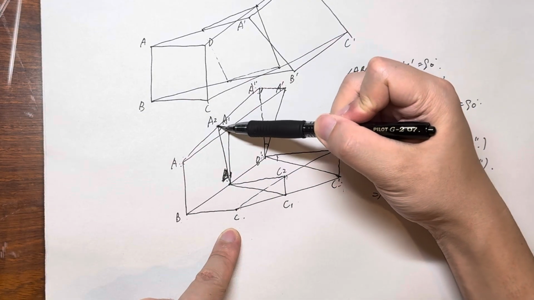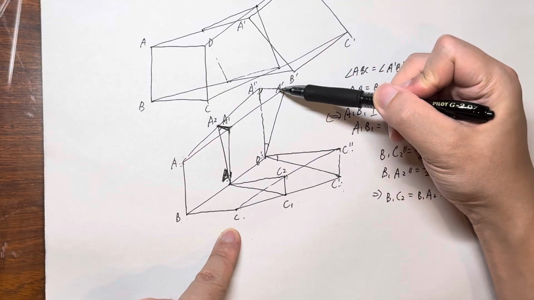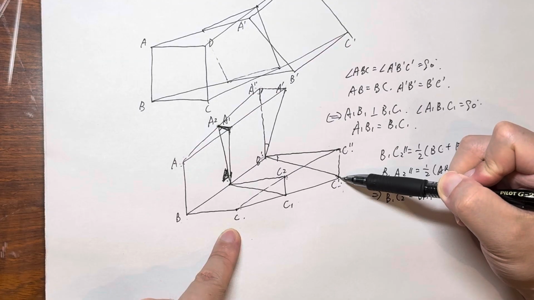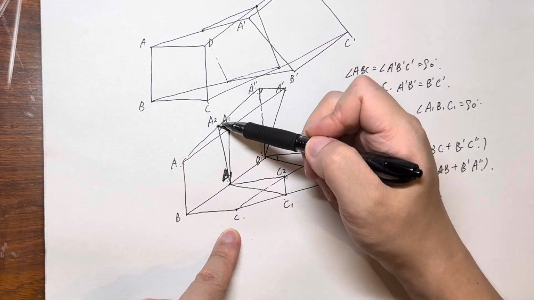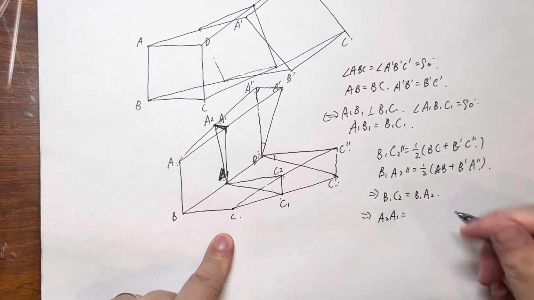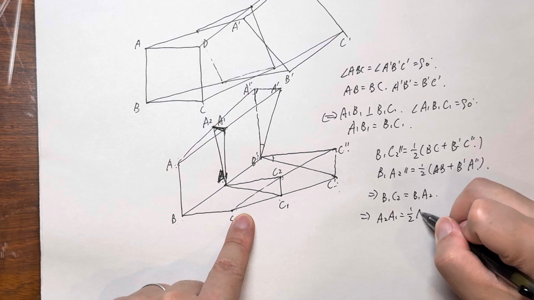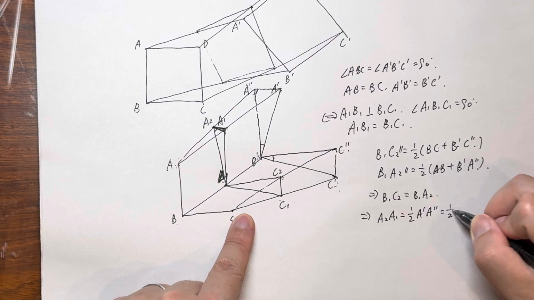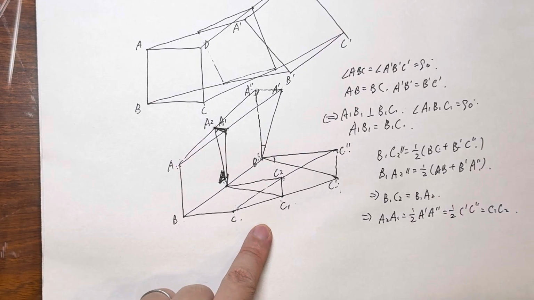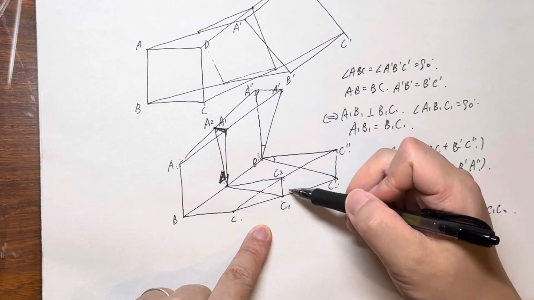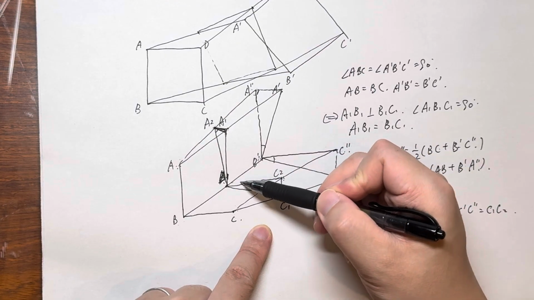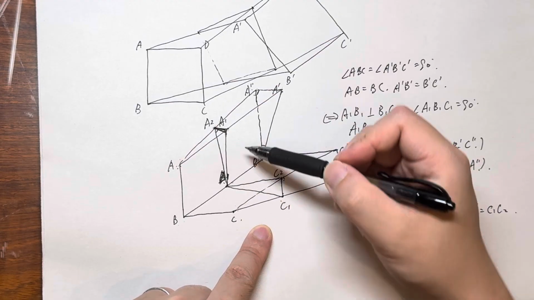And we know that A1 A2 equals to half of A prime A double prime, which equals to C prime C double prime. So we can get the conclusion that A2 A1 equals to half of A prime A double prime, which is C prime C double prime, which equals to C1 C2, right? So this one equals to this one, and we know that this one equals to this one.